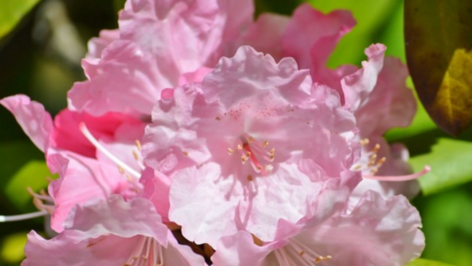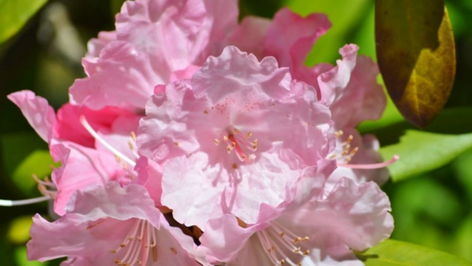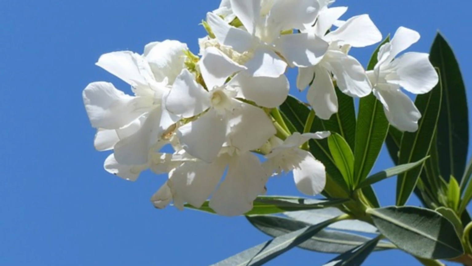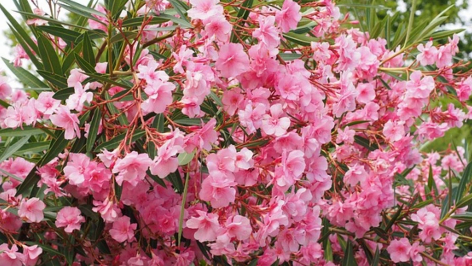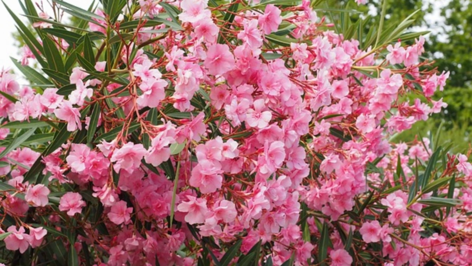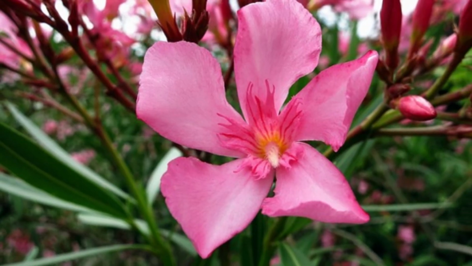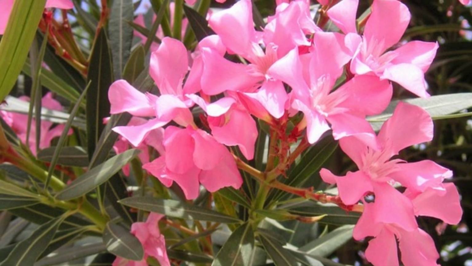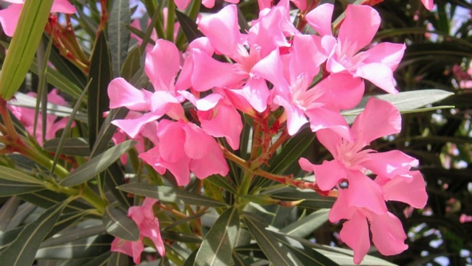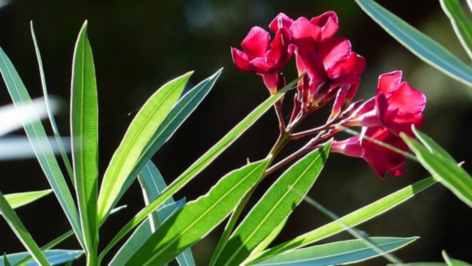Fragrance. The flowers are often fragrant, with a sweet, sometimes heavy scent, particularly in the evening. Blooming time. Oleander typically blooms in late spring to summer, with a flowering period that can extend for several months in warm climates. The plant may produce continuous flowers during the growing season, creating an abundant, colorful display.